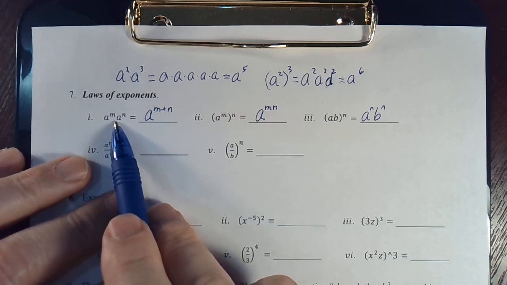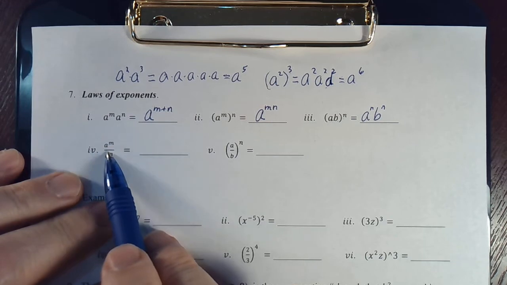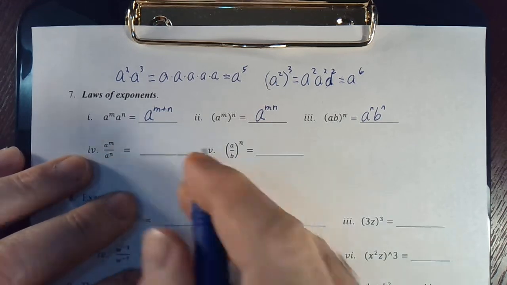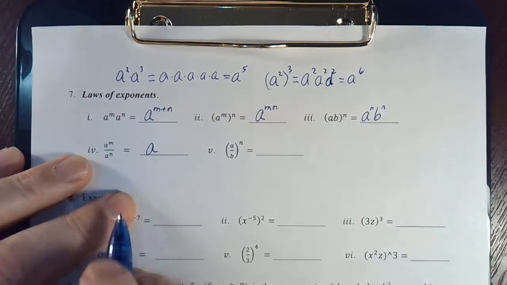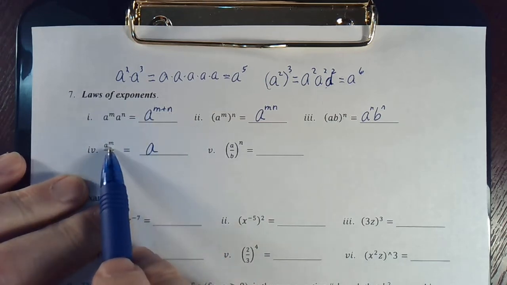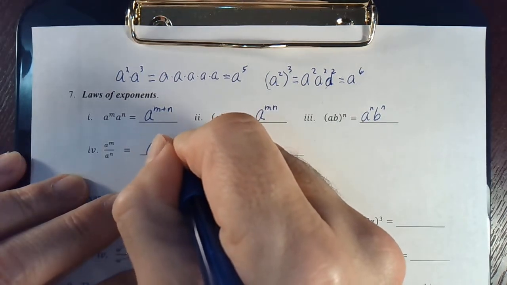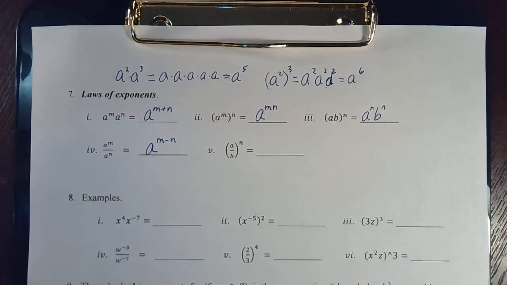All right, well now let's do the opposite of this one. Opposite, by that I mean instead of multiplying, we're now dividing. Fraction, it's a top divided by the bottom. How can we write that? It's going to be a to what exponent? Well, in this case, instead of adding, we subtract. The top exponent minus the bottom exponent, a to the m minus n.